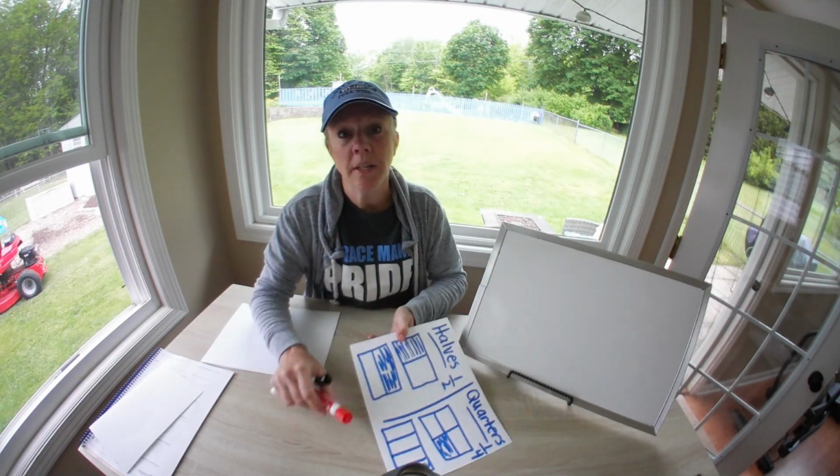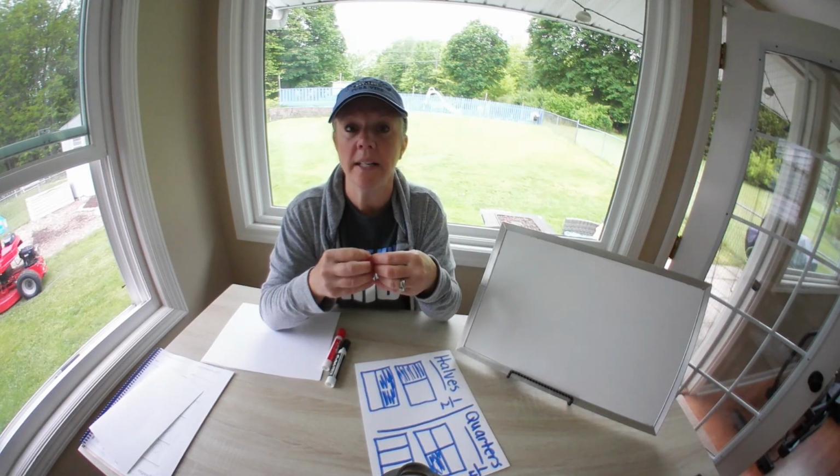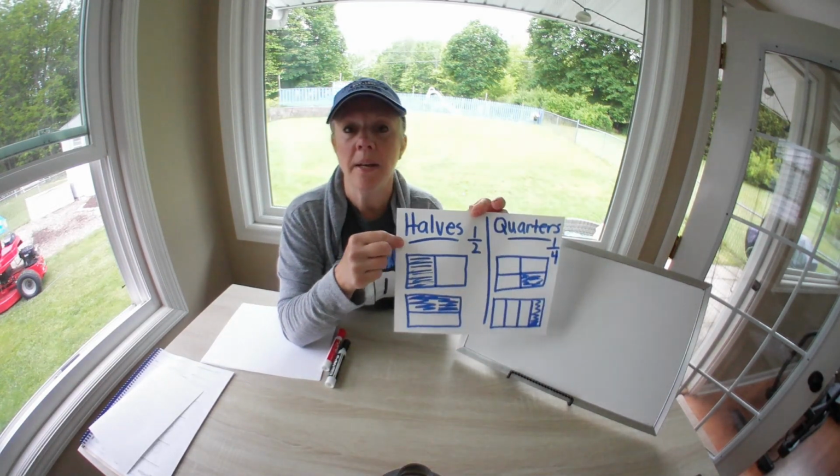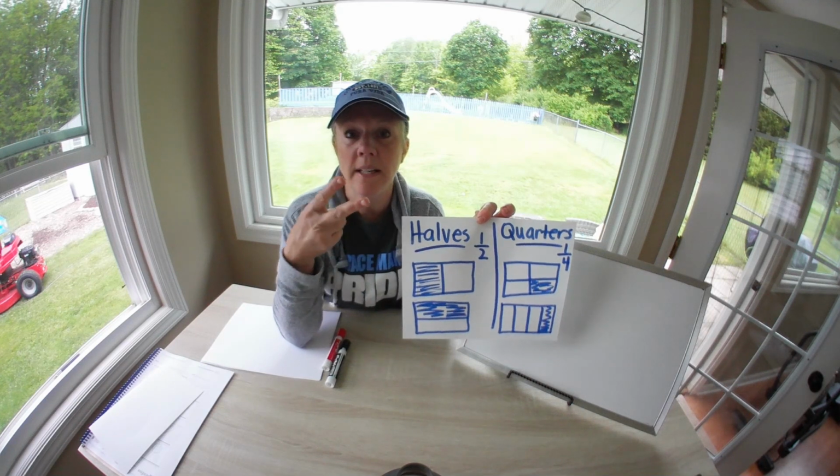Now, what we're doing is we're working with halves and quarters again. So we're taking a shape and we're dividing it into equal parts. That means that it has to be the same size for every part that you divide it into. So for example, if we're dividing it into halves, now half is divided into two pieces.